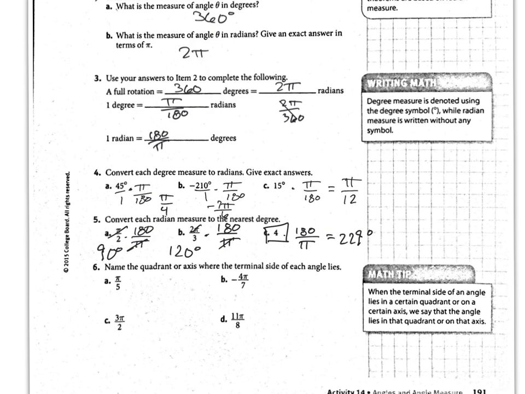This is a good demonstration of the importance of the degree symbol. See how this has no symbol? That's how we know it's in radians. Please do not make up your own symbol for radians. There isn't one. So no symbol, we'll assume it's radians. If you want it in degrees, you put the degree symbol on it, please.